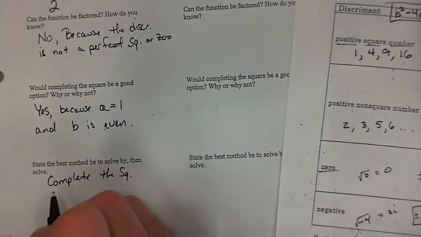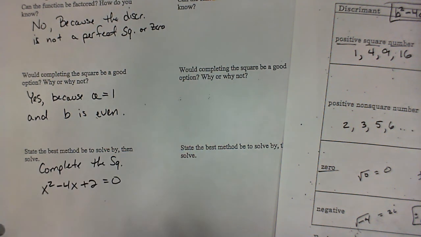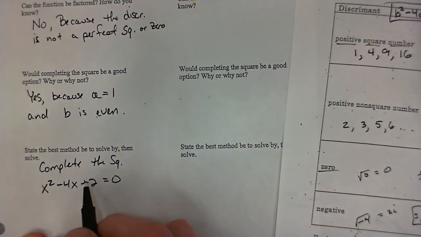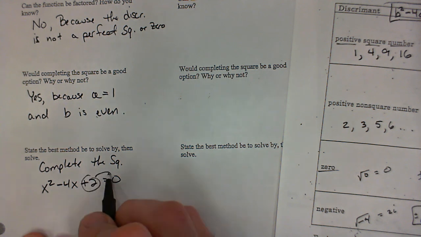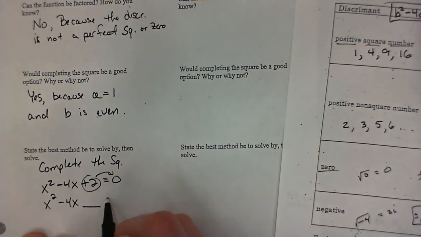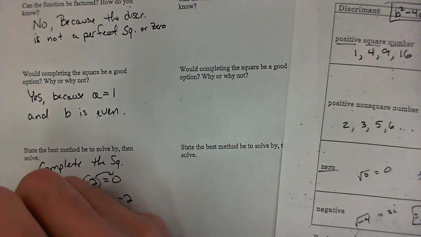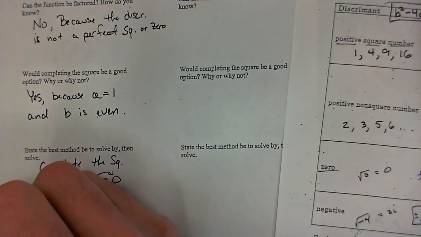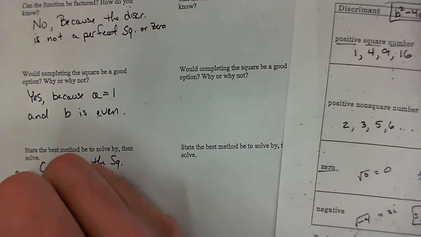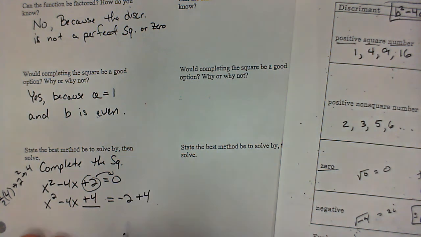Okay, so let's write our equation. x squared minus 4x plus 2 equals 0. So remember, to complete the square, the whole number's got to go to the other side. So this is x squared minus 4x, leave a space, equals negative 2. Come up with the third term, so that's half of 4, which is 2, squared gets you 4. So this is plus 4 here, plus 4 over there.